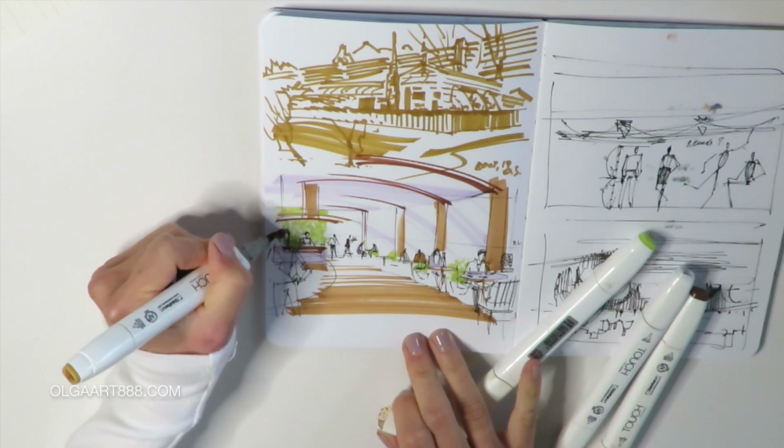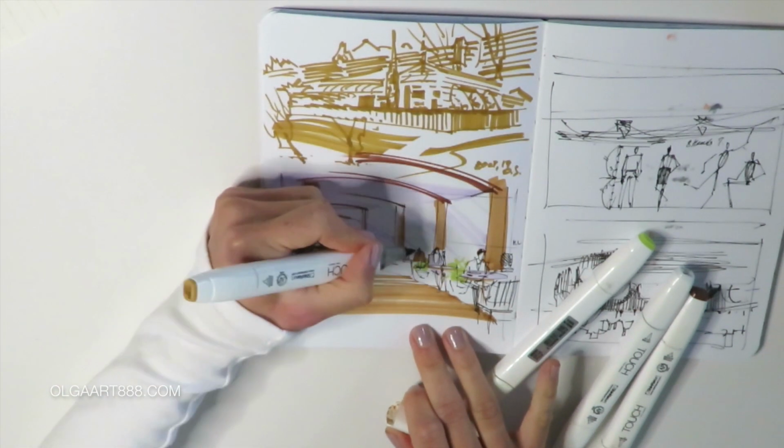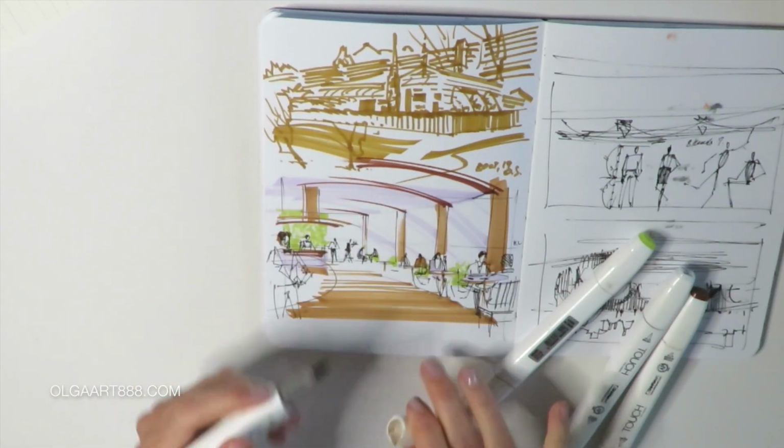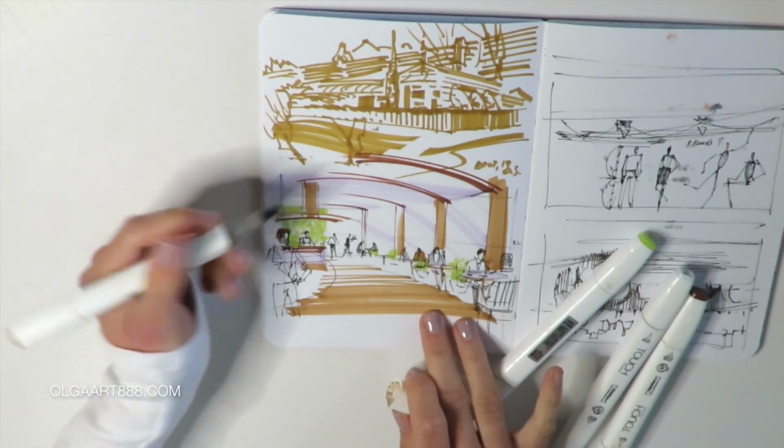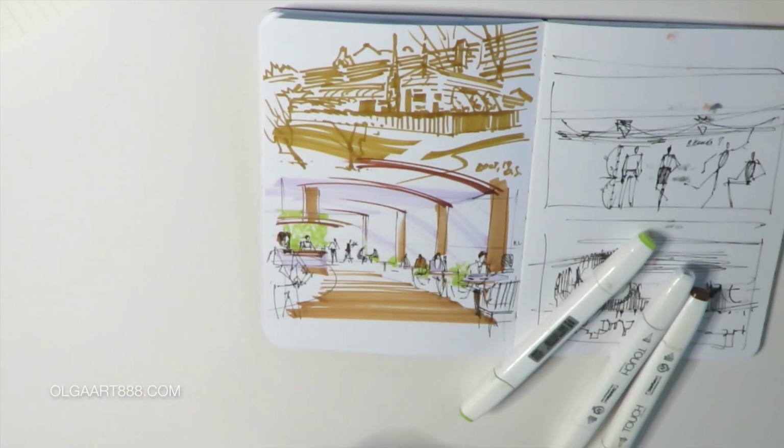Okay, so I will add this color somewhere here to the hair color. And let me see. So you're kind of spreading this color throughout the drawing.